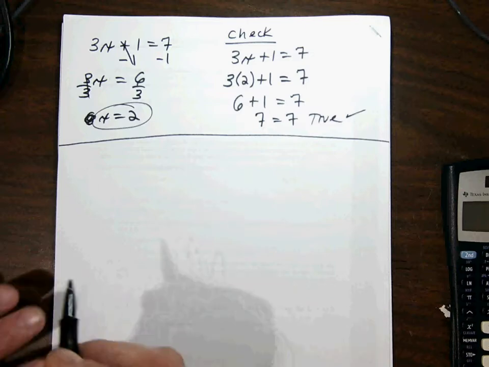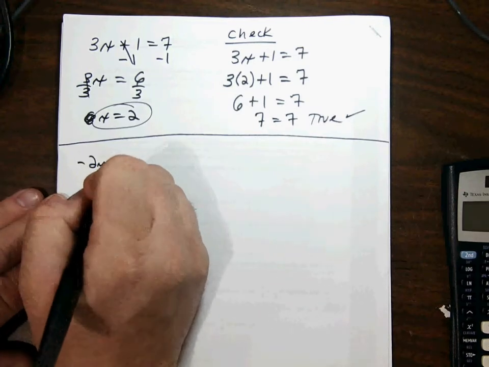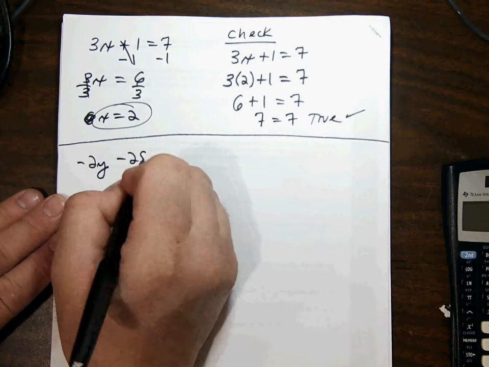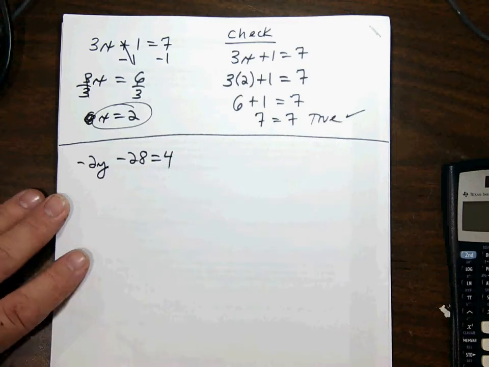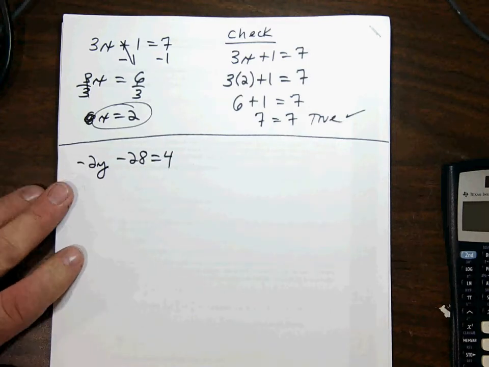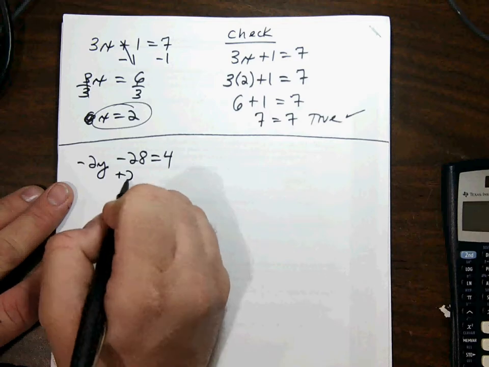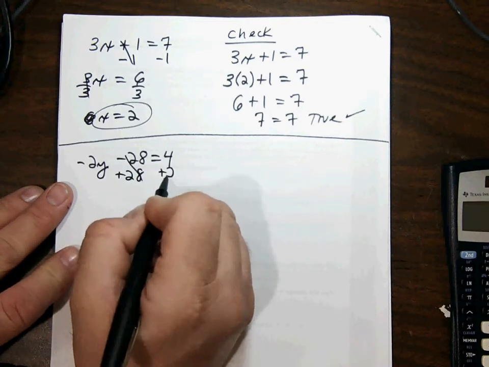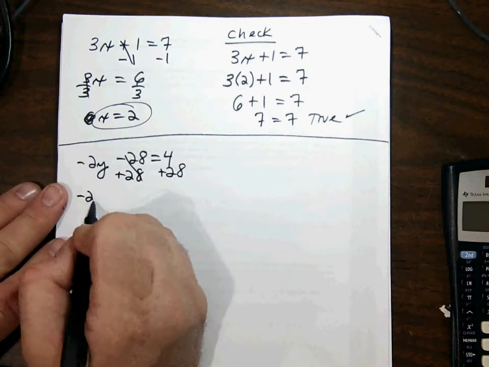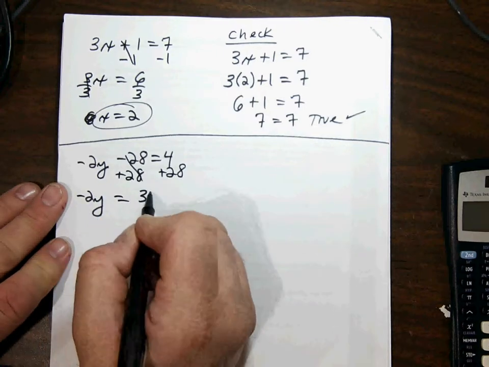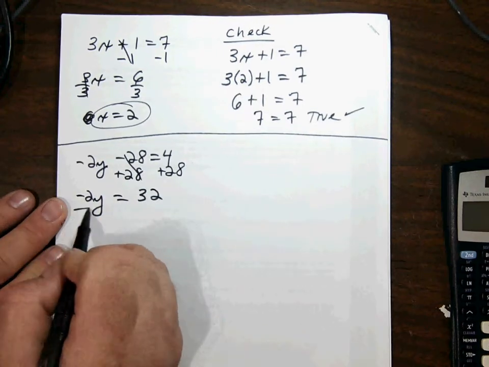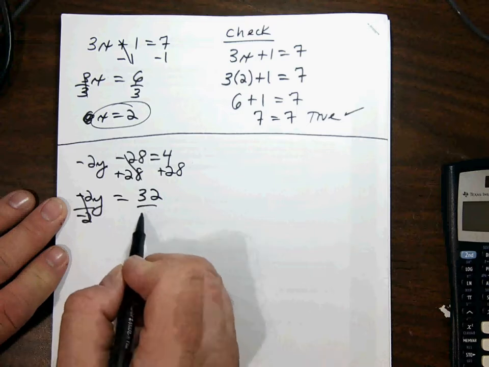Let's do another one. Negative 2y minus 28 equals 4. Again, the last thing I'm going to do is divide by that number in front of y, so let me get rid of the 28 by adding 28 to both sides. Negative 2y equals 32. Divide by that number next to y.